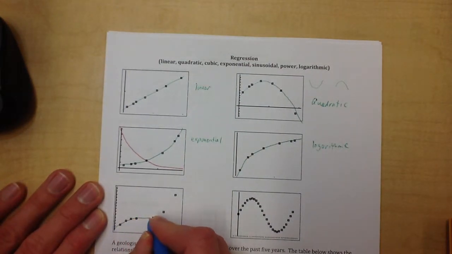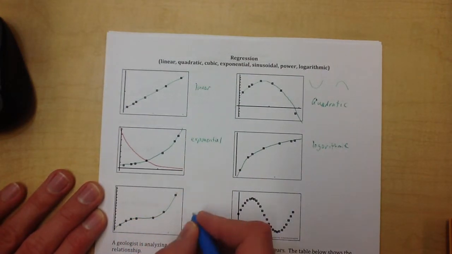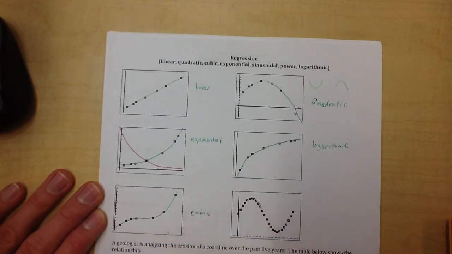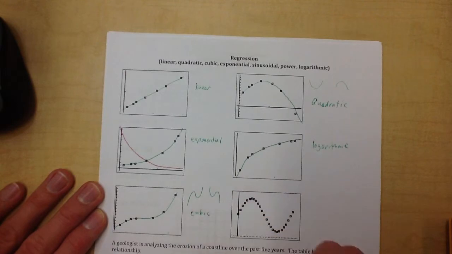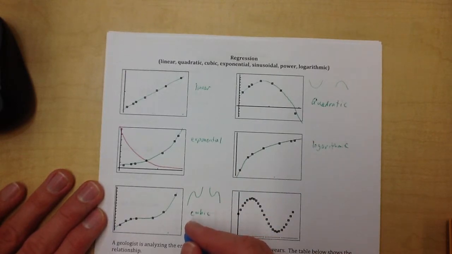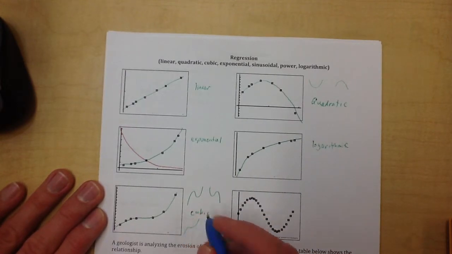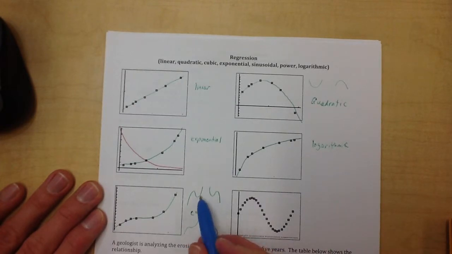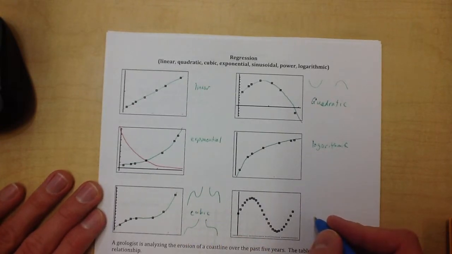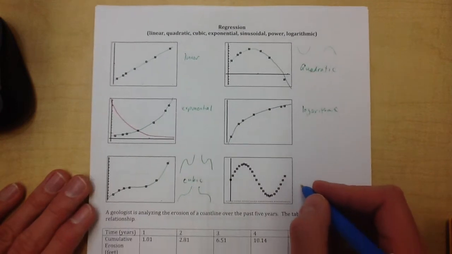This one is one that we've not dealt with very much, but it's called a cubic graph, and it goes like this, or it could be upside down. It could go like that, or it could be a little more flattened and not as pronounced. It can do like this, which is what this one does, or it can go like that. Either one of those. Looks like a person shrugging their shoulders. This one can be mistaken as a cubic when it is actually not.